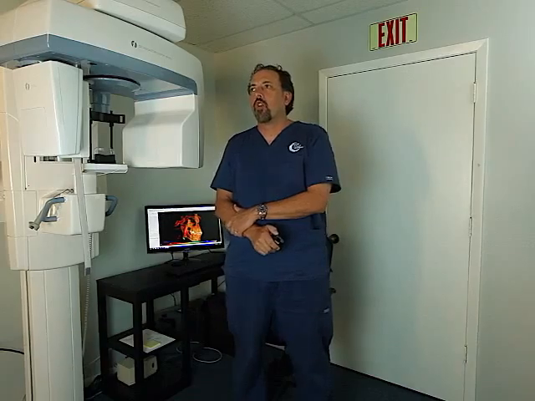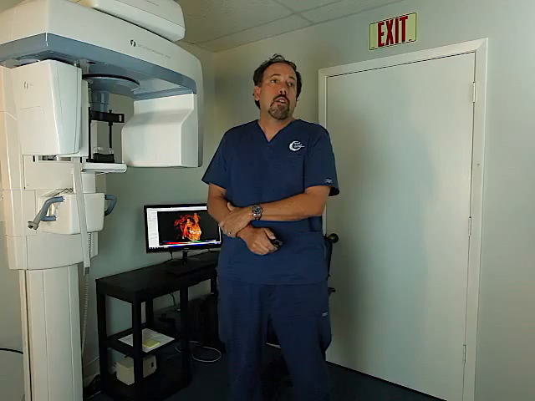And we're looking at what's called 32 microsieverts of radiation, which is barely more than a digital pan. A digital pan's 20. So I mean, it's in the same ballpark. It's far, far less than our old FMXs that we used to take. And so we're just getting so much more information now than we used to, with far less radiation than we used to even give our patients for just a traditional full mouth series.